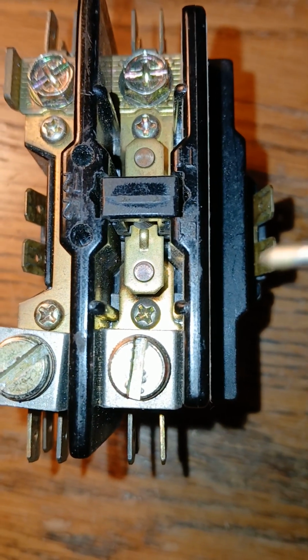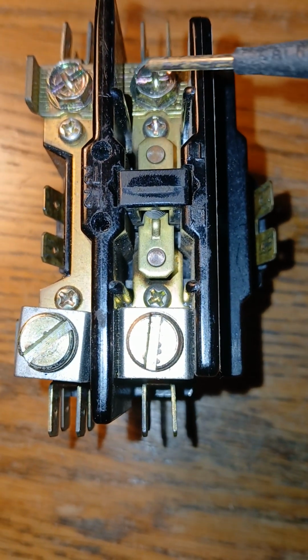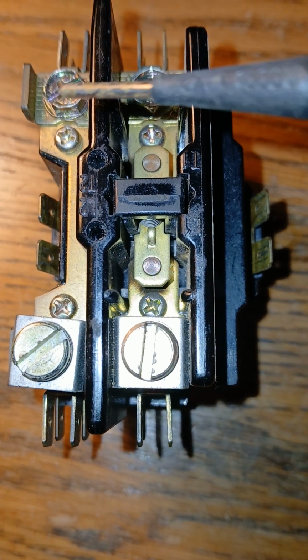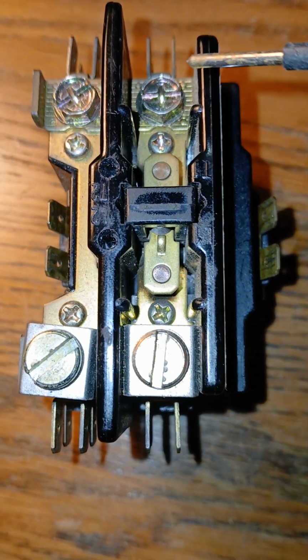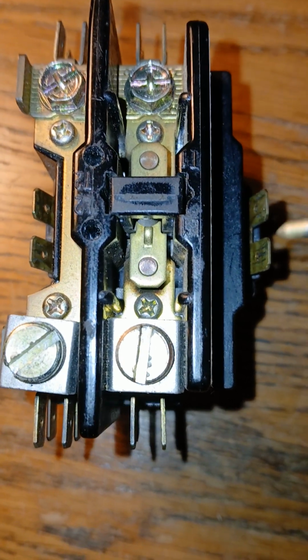But if one notices here, we have L1, L2, T1, T2. This means line 1, line 2. I'm assuming terminal 1, terminal 2. I'm not sure if that's the correct nomenclature. My opinion is, so just research that and fact check that.